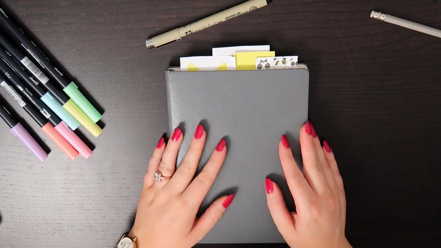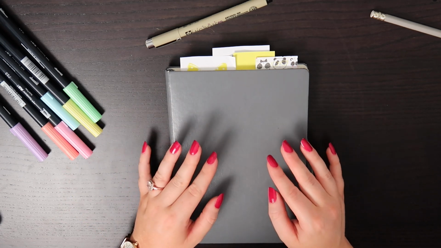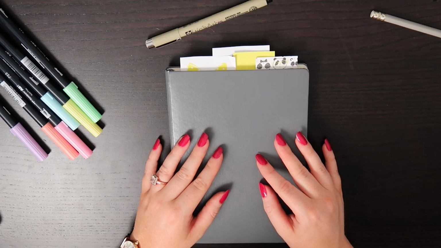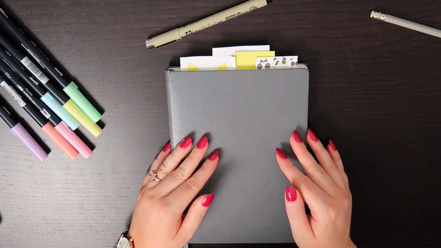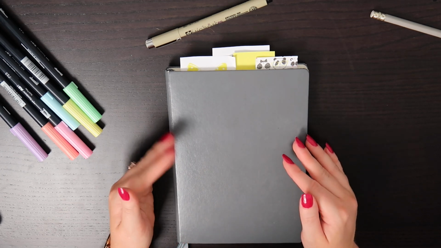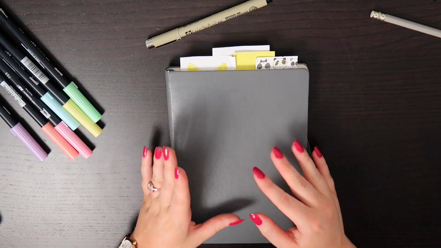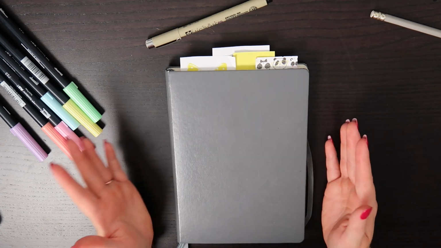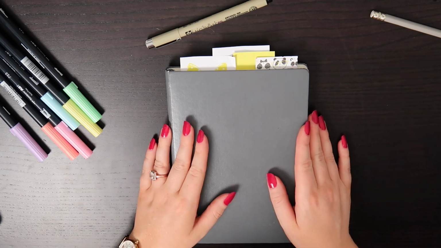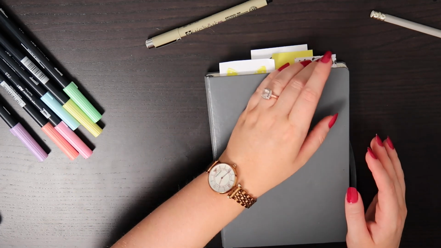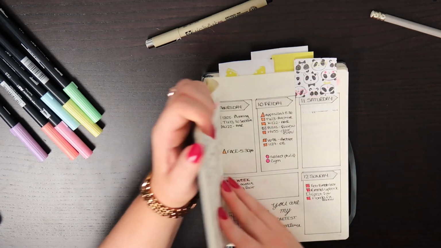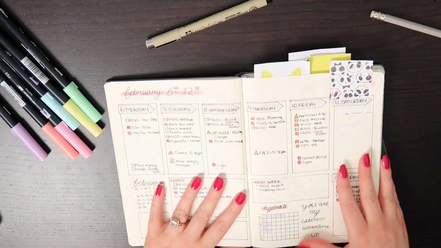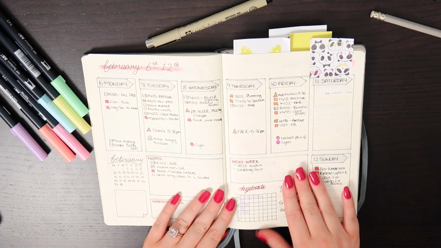And basically weekly layouts need to change with your life, and everyone's life is different. So a weekly layout that hasn't worked for me might be perfect for you. So I thought by showing you the layouts that I've used, it might give you some help and inspiration for setting up some layouts of your own. So let's get straight to it. I've flagged all the pages that I want to talk about, all the different layouts that I've done so far.